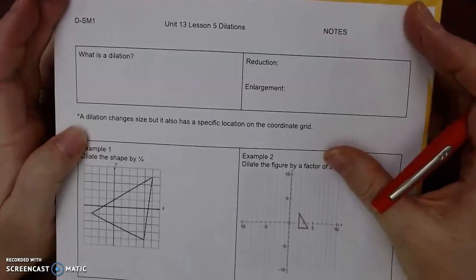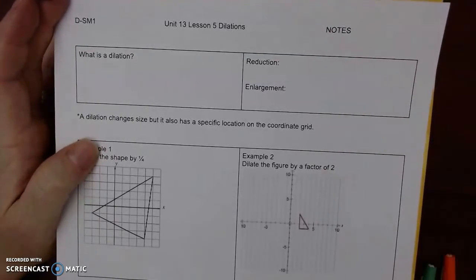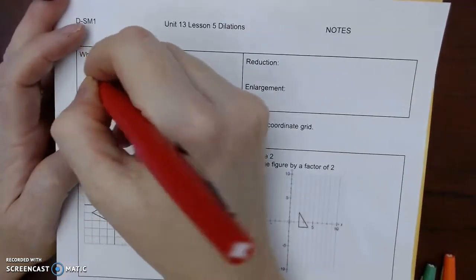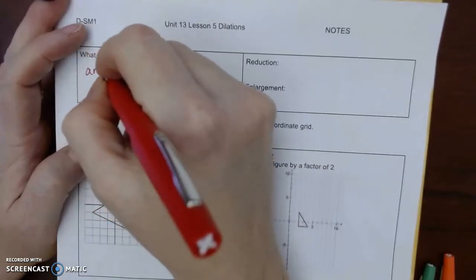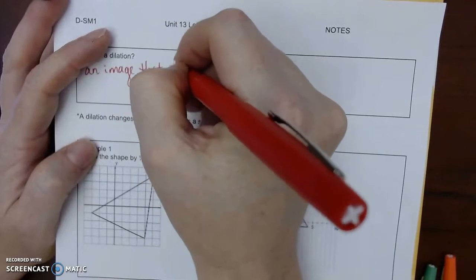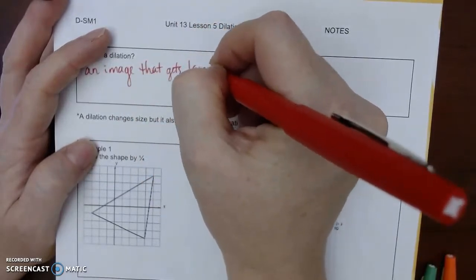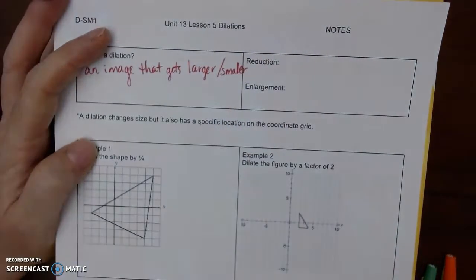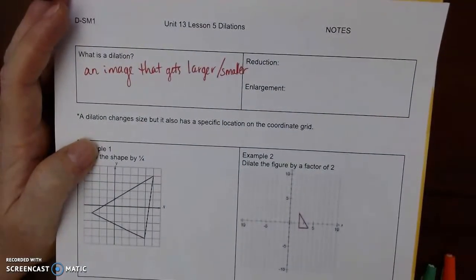Okay, so let's talk about dilations. Unit 13, Lesson 5. So a dilation is kind of like when your eyes dilate. A dilation is an image that gets larger or smaller, okay? Like when you make a copy, you can shrink it, or your eyes dilate, you can blow it up, a worksheet or a poster or something.